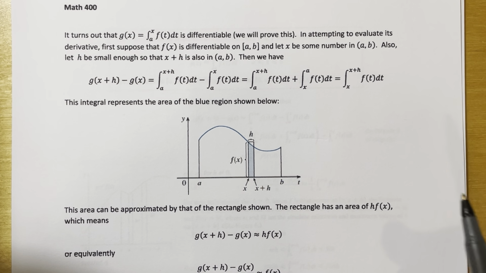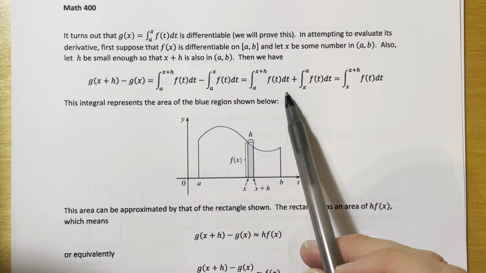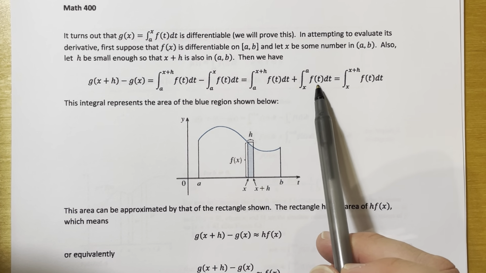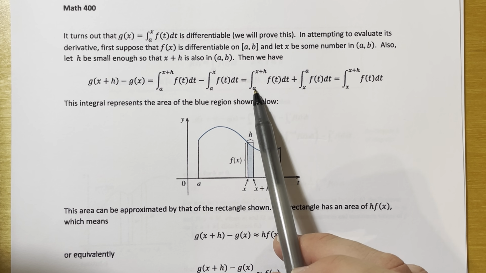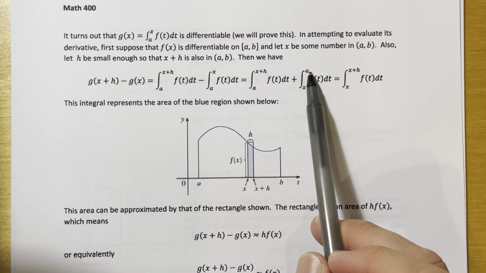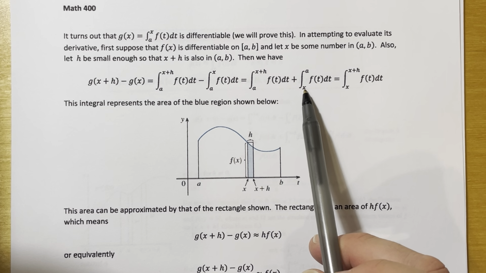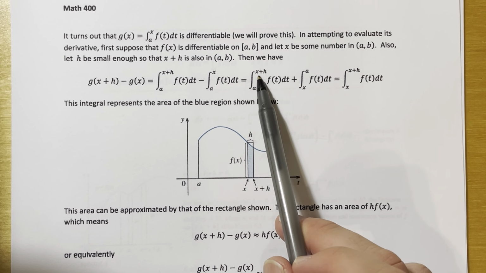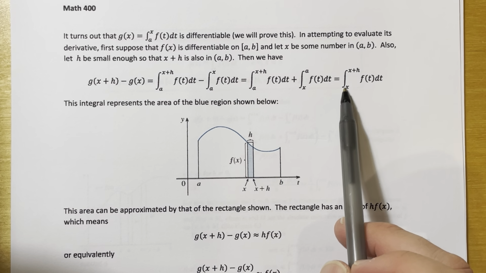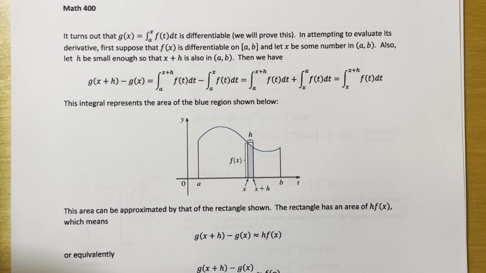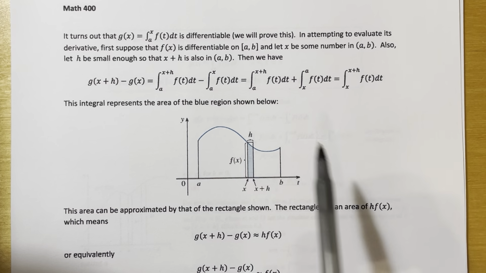Now I'm going to use another property of integrals, which says that if you're adding two definite integrals with the same integrand, f of t dt, and if the lower limit of integration of one of my integrals matches the upper limit of integration here, so a and a, you can combine these into a single integral where you have the lower limit of integration from this guy and the upper limit of integration from that guy, x to x plus h. Okay, so we used two properties of the definite integral. Notice I don't need to know anything about the function f of t here. I can just use these properties.